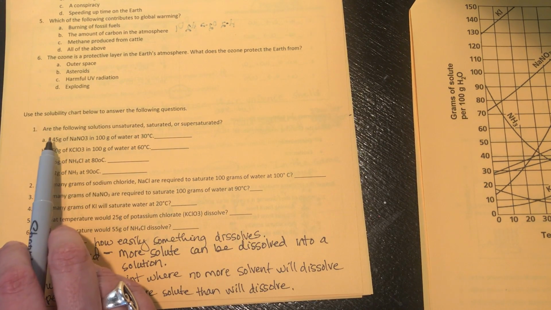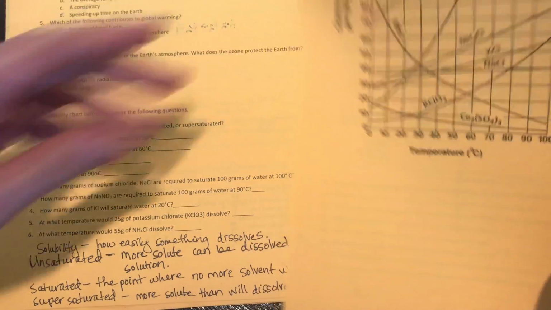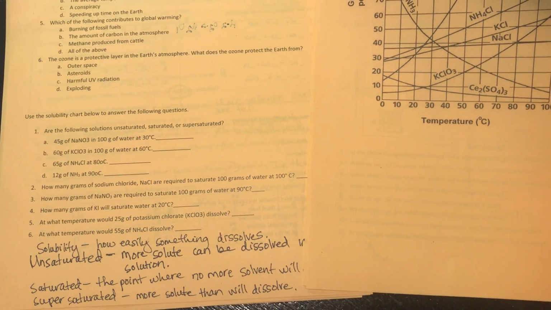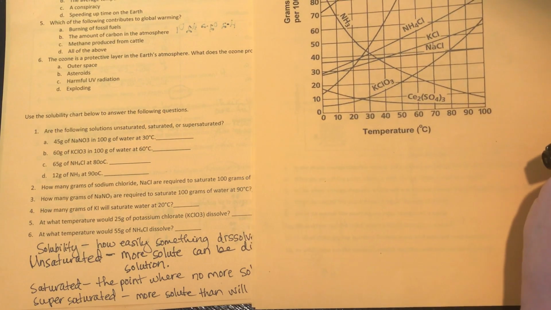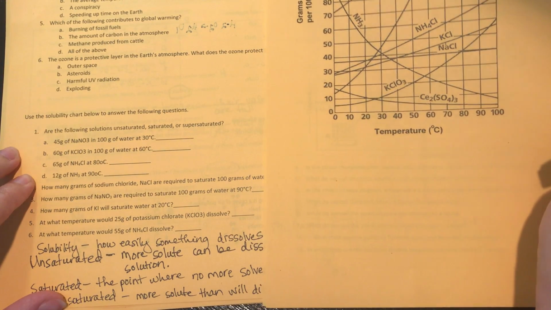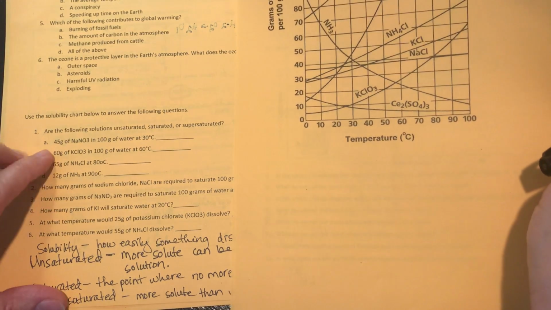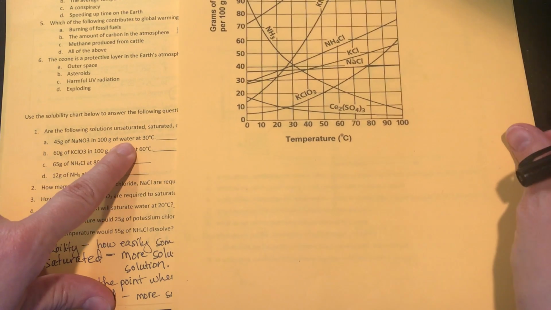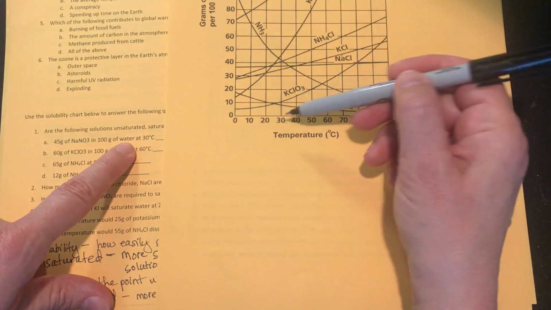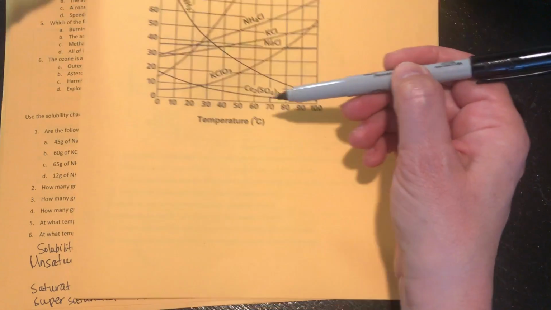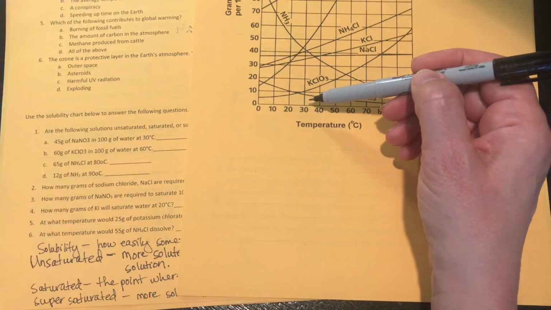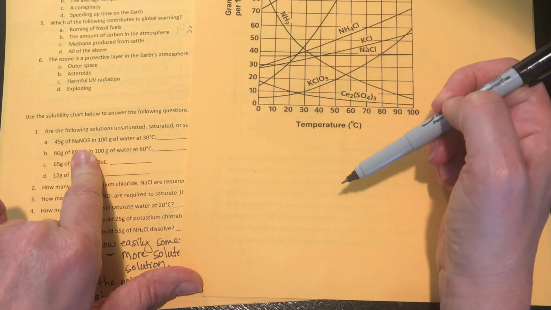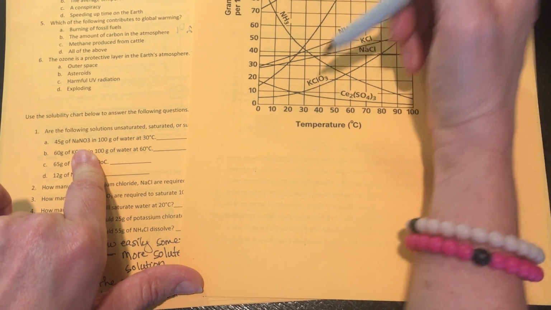All right, I've got my handy dandy little solubility curve chart here. We're going to answer the following questions. Are the following solutions unsaturated, saturated, or supersaturated? 45 grams of NaNO3 and 100 grams of water at 30 degrees Celsius. So let's come over here to 30 degrees. Then we want to find NaNO3, which is way up here.